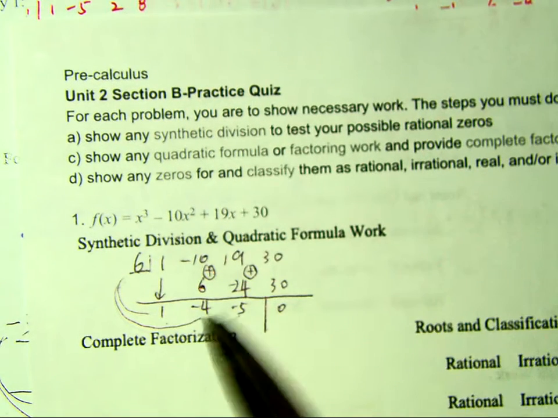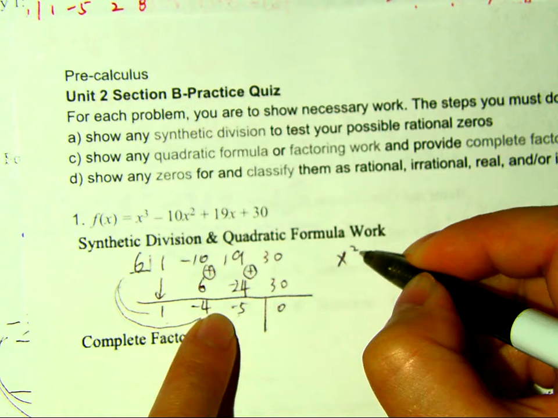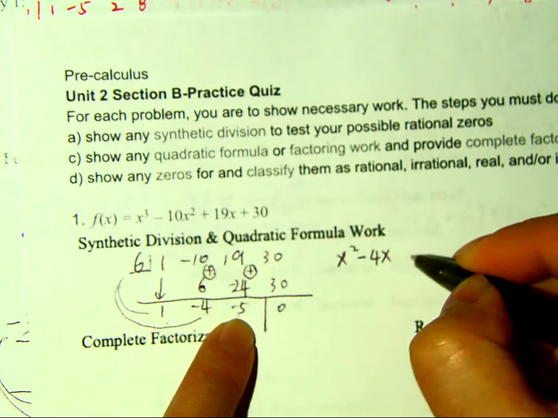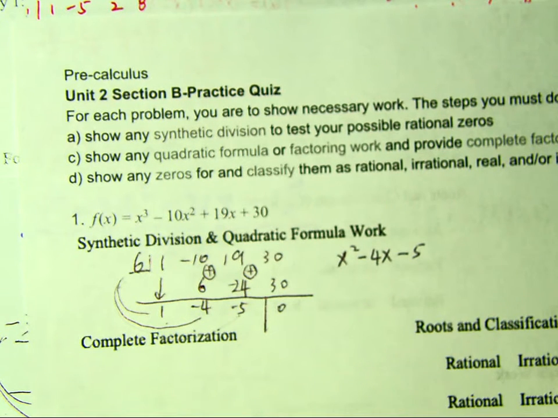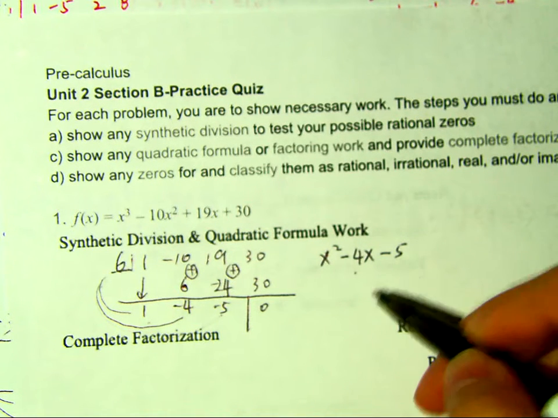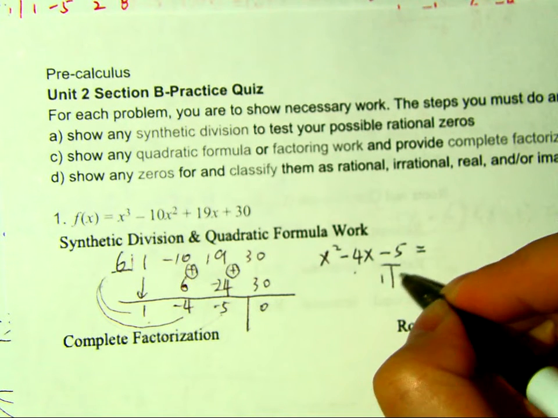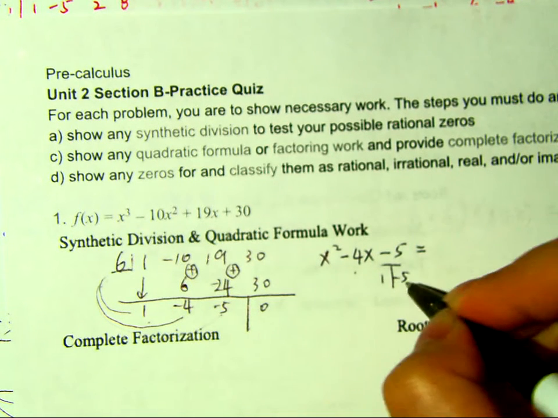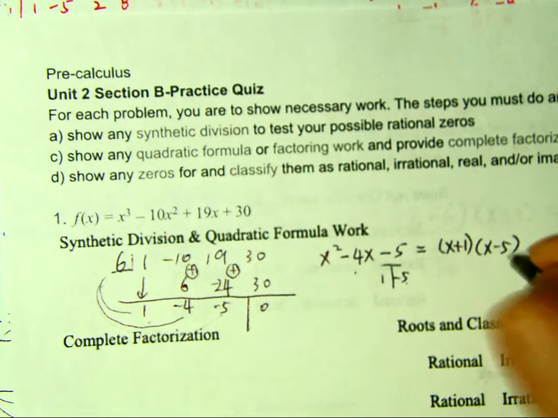After we are done with this, we will have 1x squared minus 4x minus 5. That's a quadratic function. Think about it, can you continue to factor this? The answer is yes. We can continue to factor this with 1 and negative 5. So it will be x plus 1 and x minus 5.